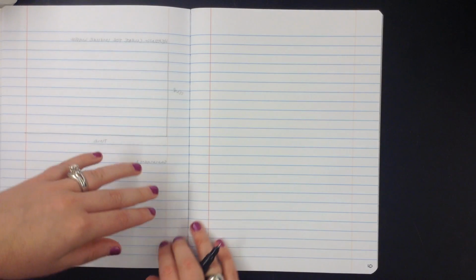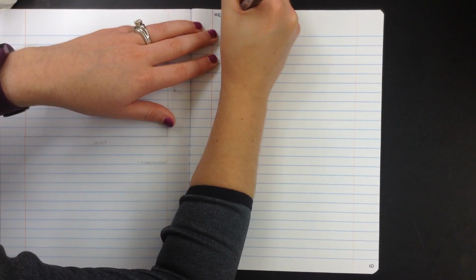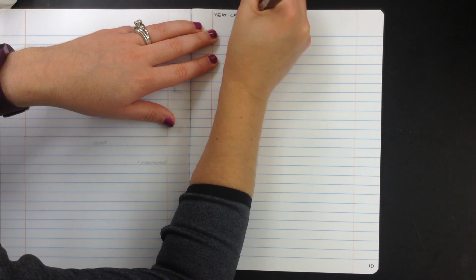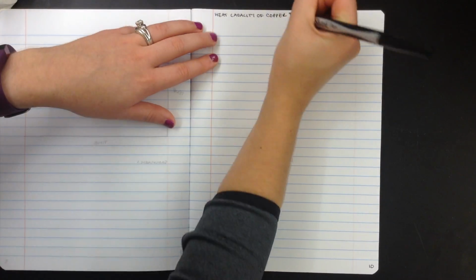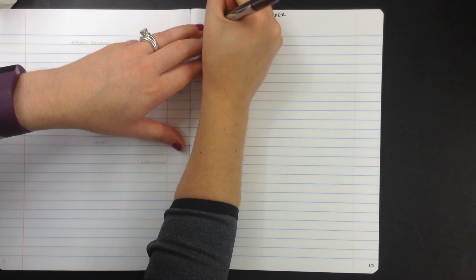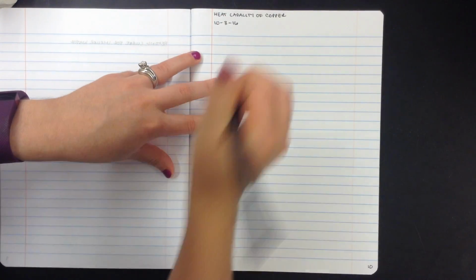Okay, so we're going to start by putting the title at the top. So this is the heat capacity of copper. And then you're going to put the date, so whatever today's date is. And then next comes your purpose.